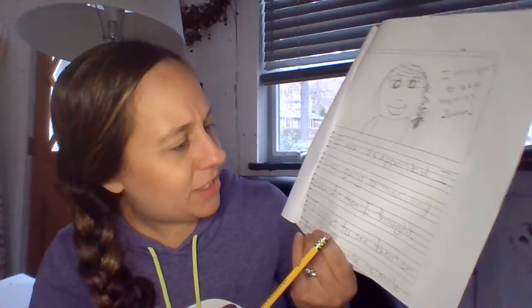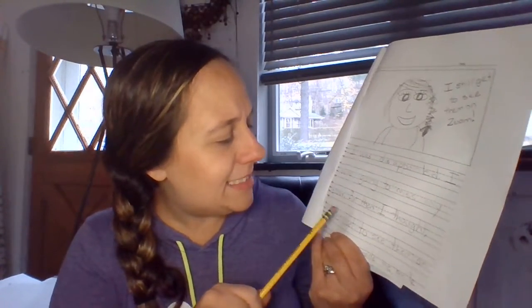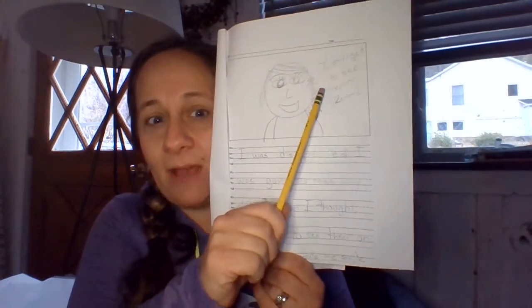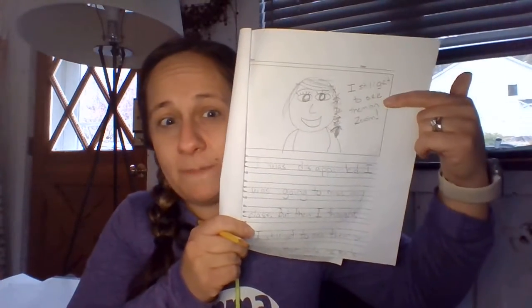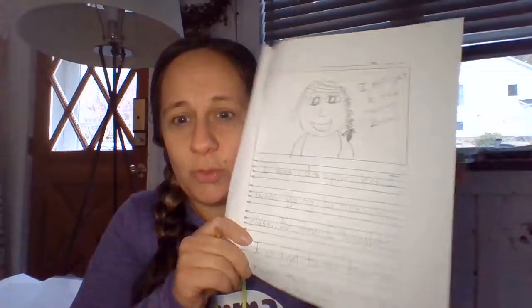So, if I wrote in my story, but then I thought I still get to see them on Zoom, what kind of bubble goes around the words I still get to see them on Zoom? Is it a speech bubble or a thought bubble? Well, I thought it should be a thought bubble, right? And remember, thought bubbles look like a cloud, right? So I wrote my words first. I still get to see them on Zoom.